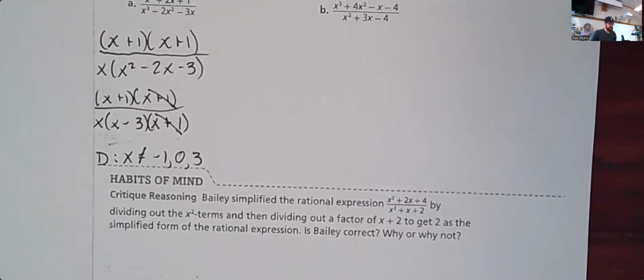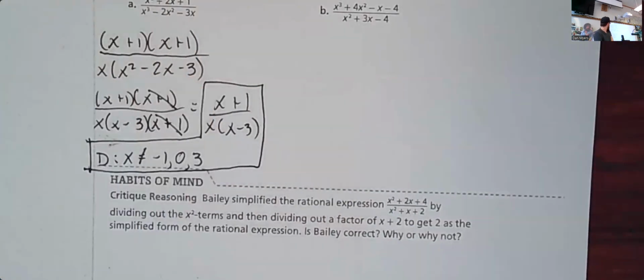Yeah, we can leave this in factored form. So we're going to say equals x plus 1 over x times x minus 3. Including the domain, those are our answers there. We have our simplified expression and the domain. And the domain's a little bit different than what we're used to because the domain here is basically saying it's all real numbers except for these particular values.